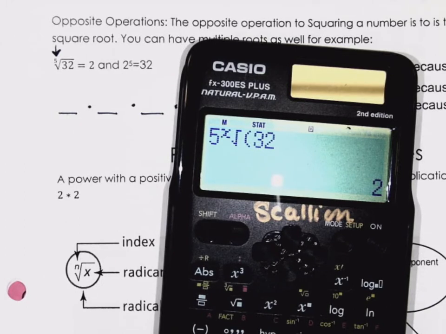Okay, so in yours, you put the thing that's under the root sign first. So 32, second function, multiple root button, and then put in your index, the type of root.